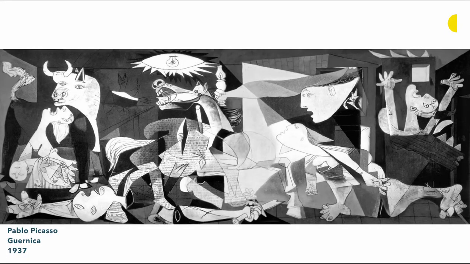I was fortunate to teach design for a short time in Madrid, and in the Museo Reina Sofia you can find this remarkable, very large painting, Guernica. It's gray, black, and white, and it was done at Picasso's home in Paris. It's regarded by many art critics as one of the most moving and powerful anti-war paintings in history. It's also one of Picasso's best-known works.